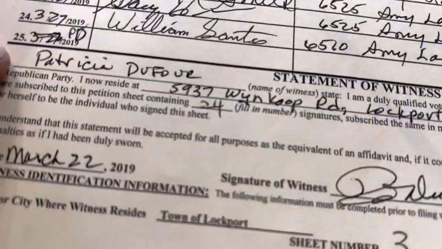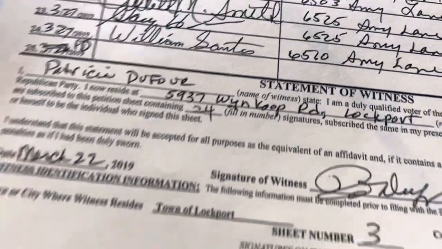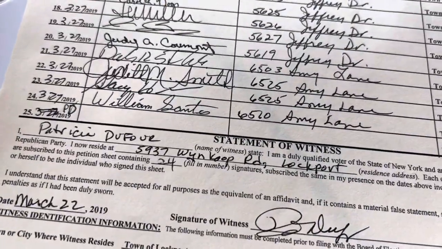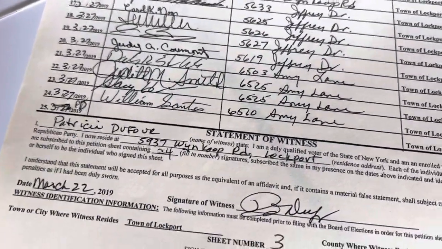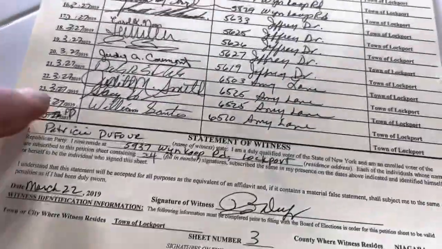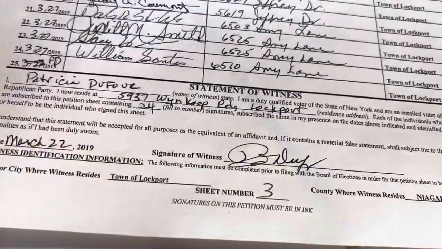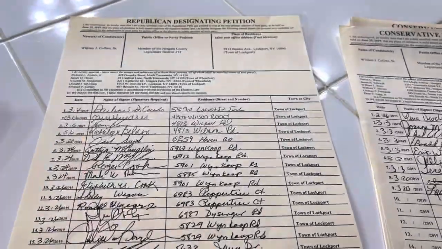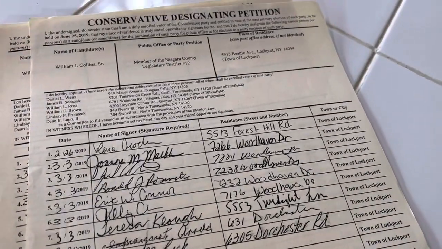So Patricia Dufour, a town board member, you can see how the political parties work together. It's their secret club. That's why they don't give a crap about your taxes, nothing else. So she's actually a town board member who circulated a petition for Will Collins, a county legislator. But in this case, they don't have any true conservatives to go out and circulate petitions.